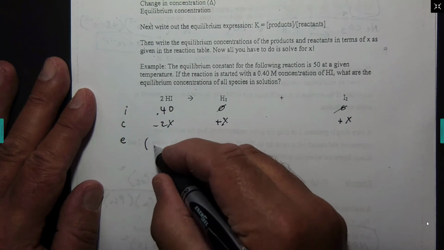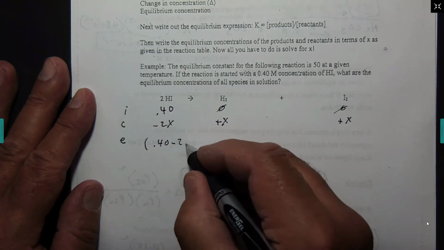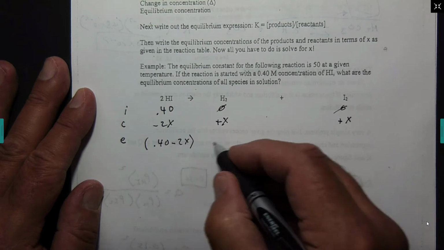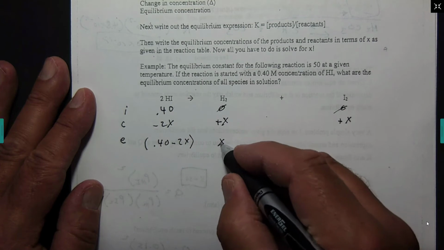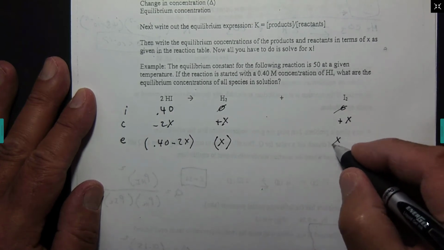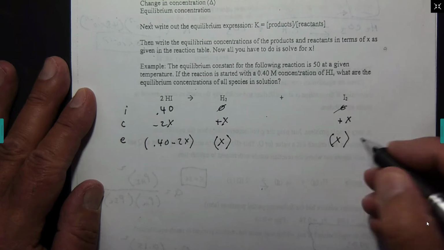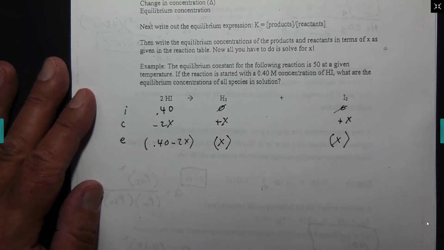Makes it easier for me. It's going to be 0.40 minus 2x. The equilibrium concentration of hydrogen is simply going to be x, of iodine is x. That's making an ICE table.